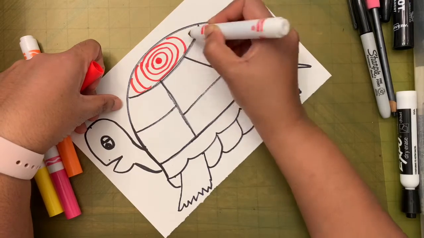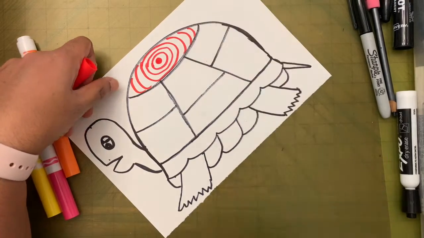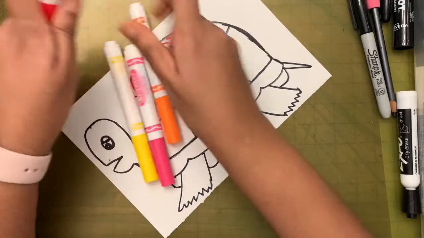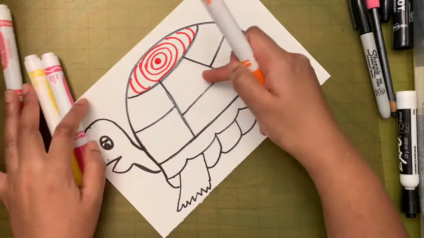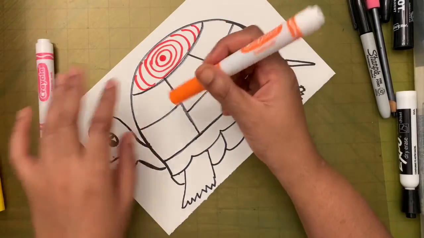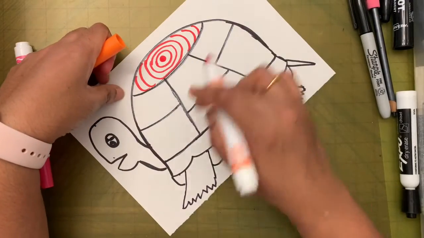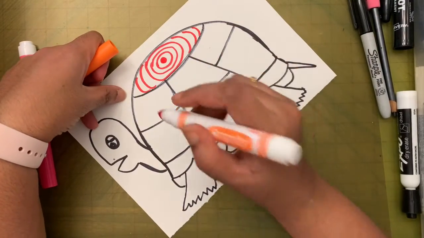Let me make 2 sections and then you can start with your own. Okay, so I made one type of line. I'm going to change the color each time I do a different section. And each different section is going to have a different type of line.